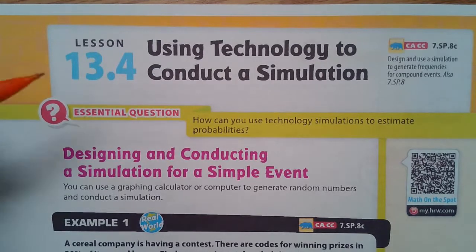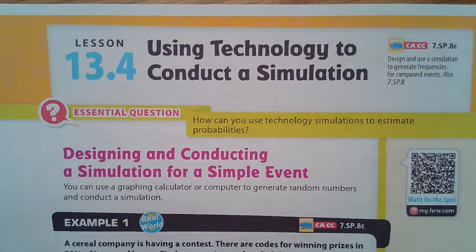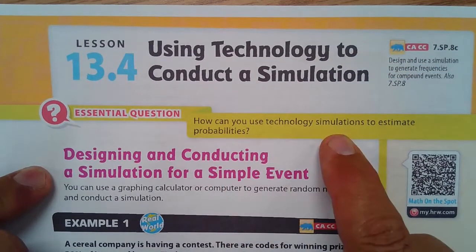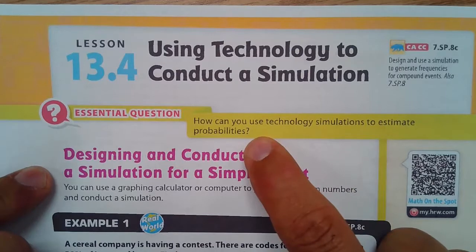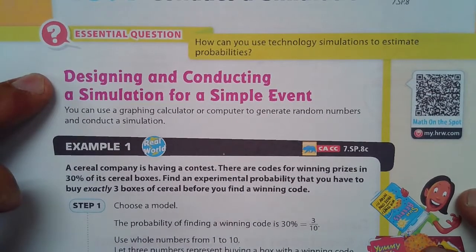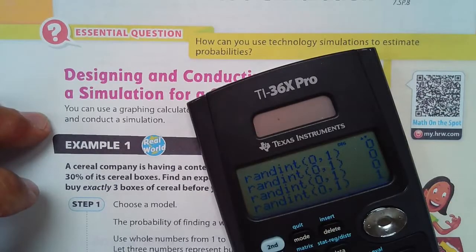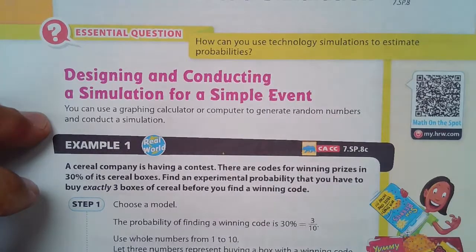Hi, and welcome to lesson 13.4, which is about using technology to conduct a simulation. So how can you use technology simulations to estimate probabilities? That's our essential question. And we're going to design and conduct a simulation for a simple event. You can use a graphing calculator or a computer to generate random numbers, and I have my calculator that I've used in previous lessons. I'll show you how I do that in a moment.